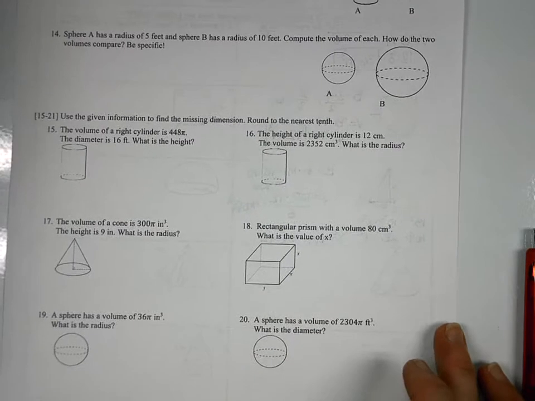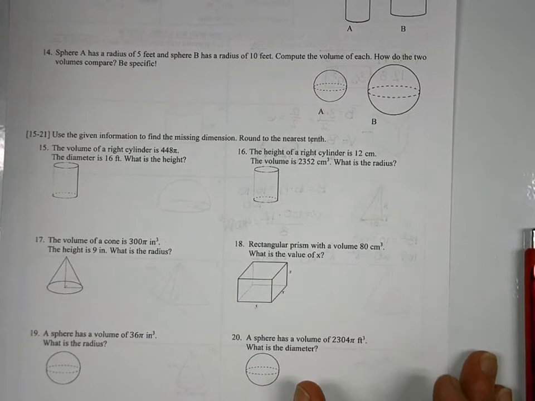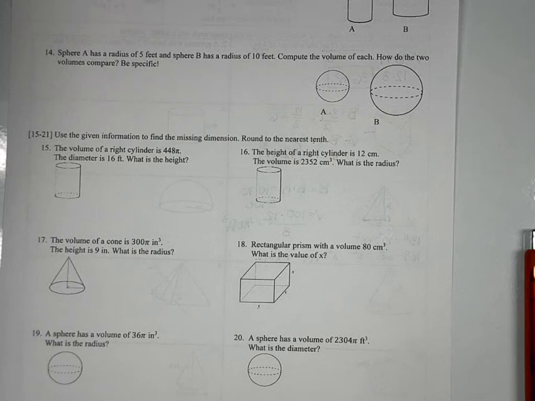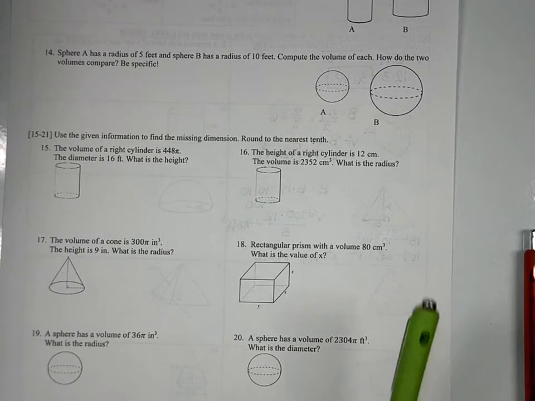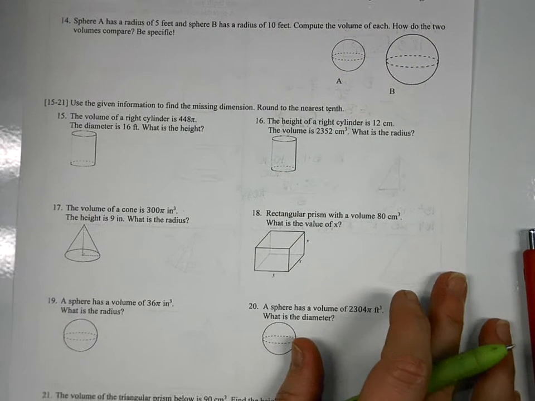So the second half of this, I saw some of you already started it, which is fine. The second half of this is working backwards. So this means we're going to be given the volume and we're going to have to find something else. We might have to find the base of our base, or the height of our base, or the radius of our circle. So we're going to be given volume and have to work backwards. So we're going to do number 15 together as an example.